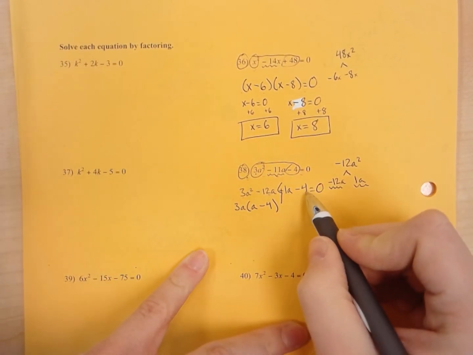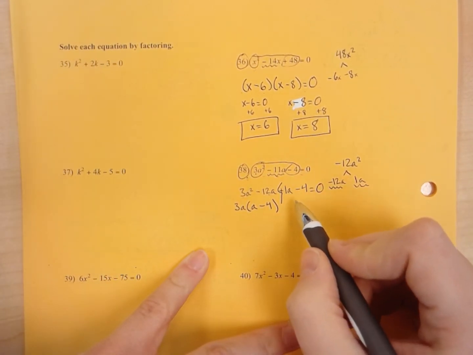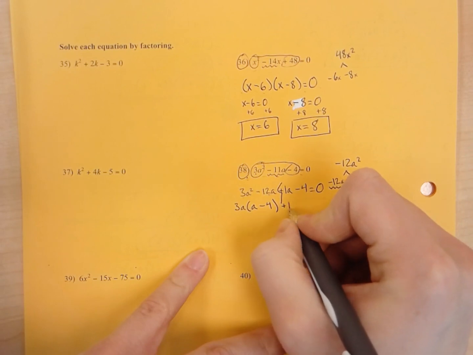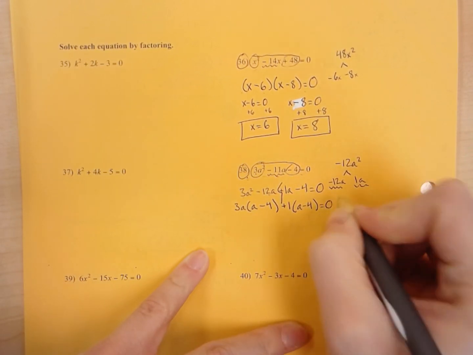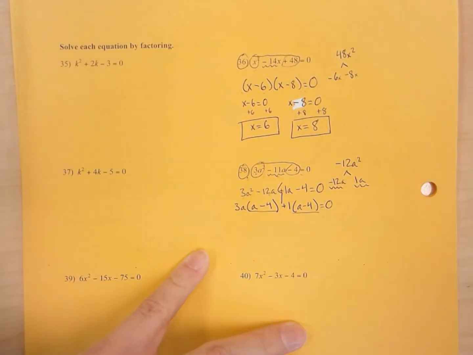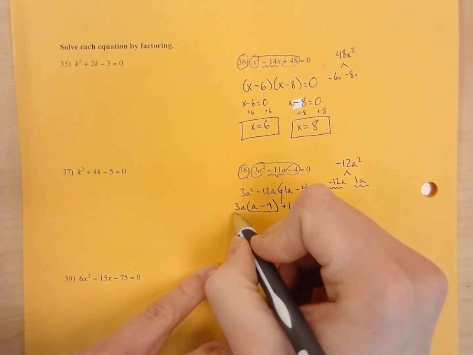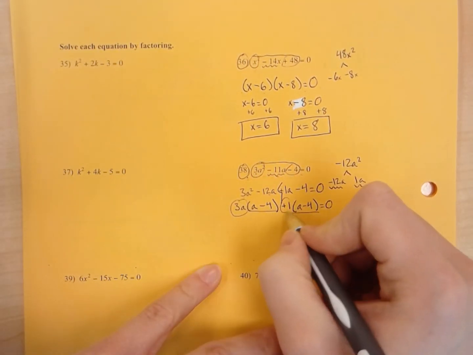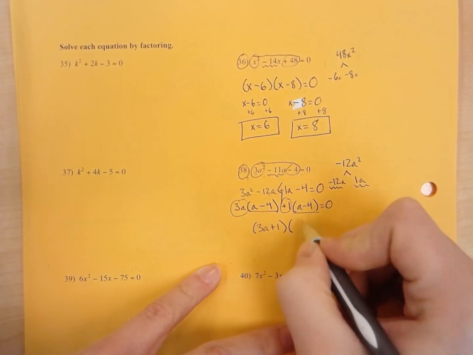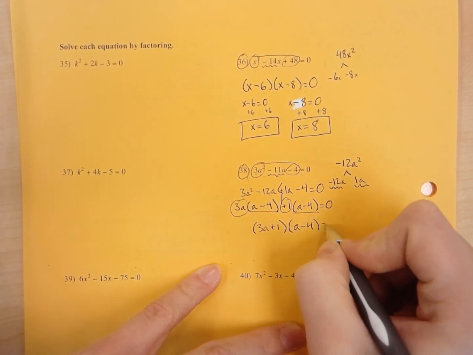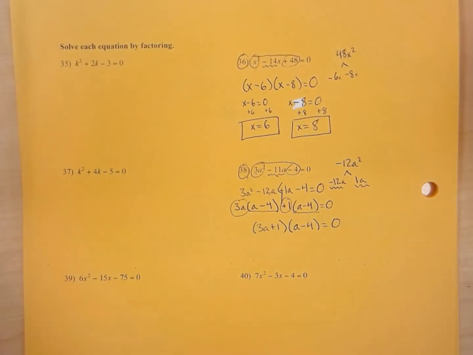On the right side, they don't have a GCF, so in this situation, I'm just going to pull out a positive 1. It's still a minus 4, because remember, we need these to be the same. That means we did it right. So these friends right here come to make their own parentheses, 3a plus 1, and then the a minus 4 carries down. So that was factoring it.